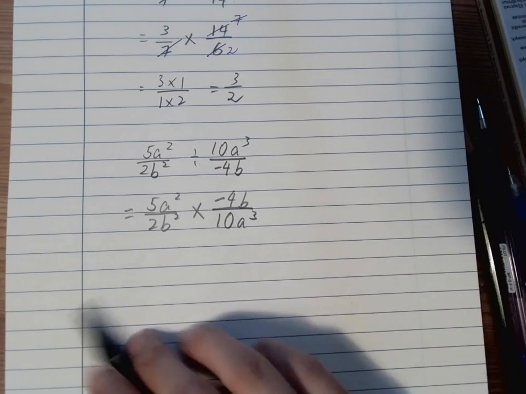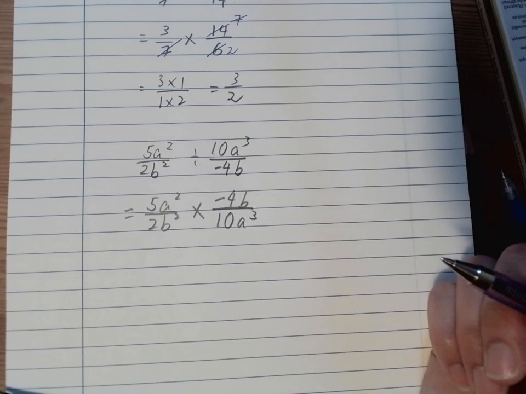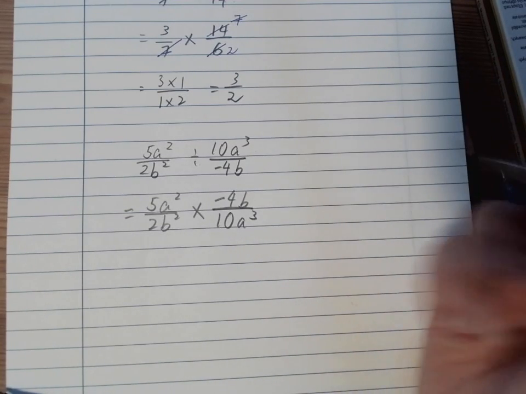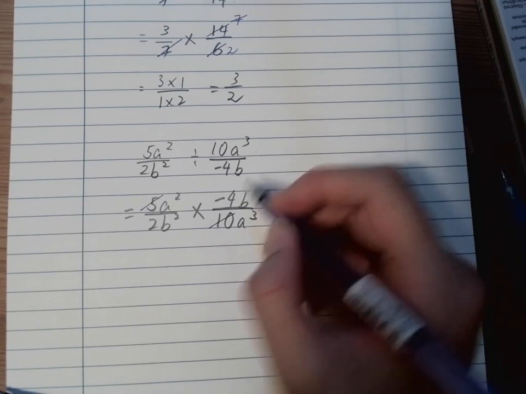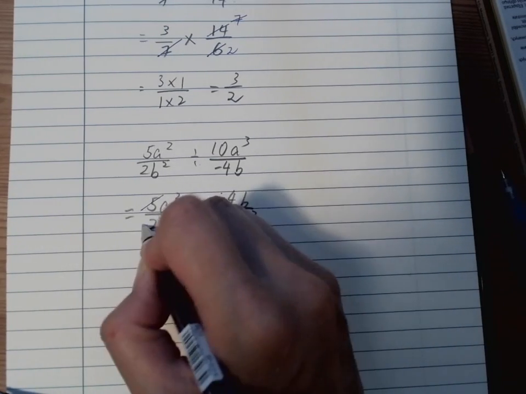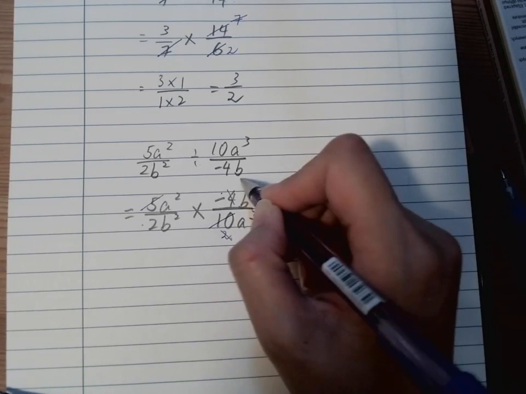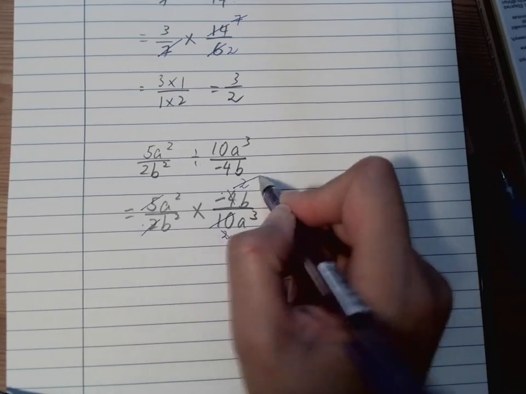Now we can start cancelling things out. Make sure you're only dividing by the same factor. Numbers first, because it's easier to handle. 5 and 10, we're left with 2. 2 and 4, well, we cannot do this one here, so we get 2, and then 2 and 2 leaves 1, so it's all gone.